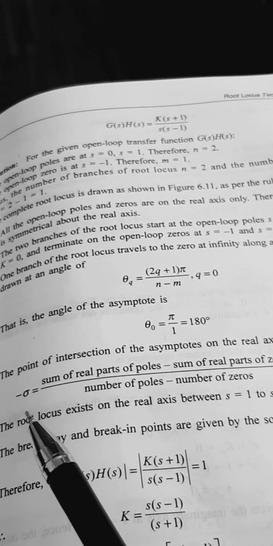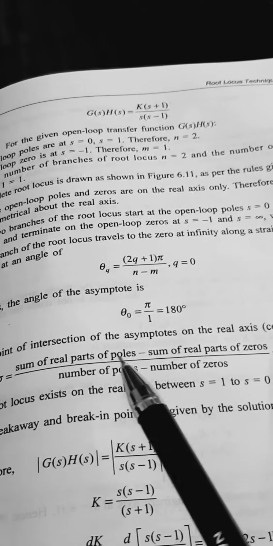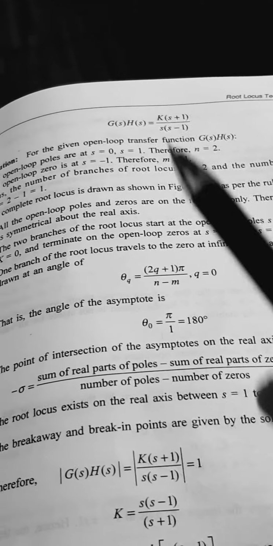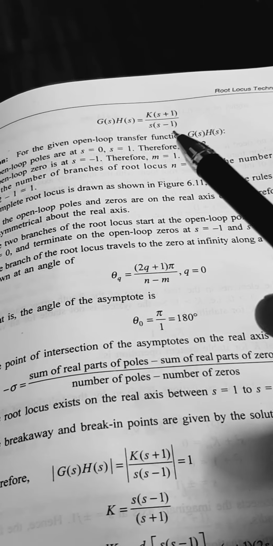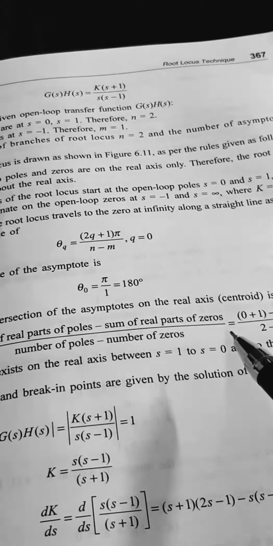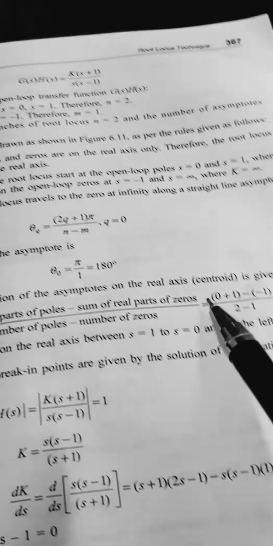Now the point of intersection of the asymptote on the real axis is given by the next law. I think this is not the 4th, this is the 5th rule. It is the sum of the real parts of the poles minus the sum of the real parts of the zeros, divided by the number of poles minus the number of zeros.